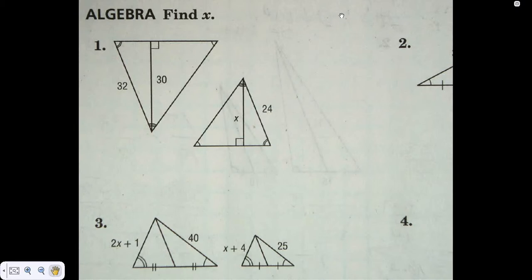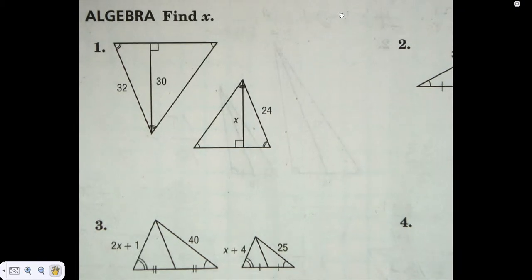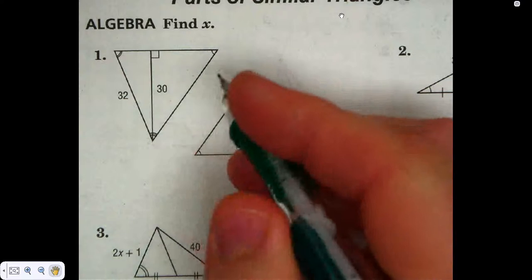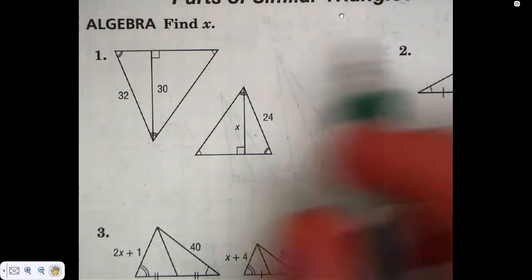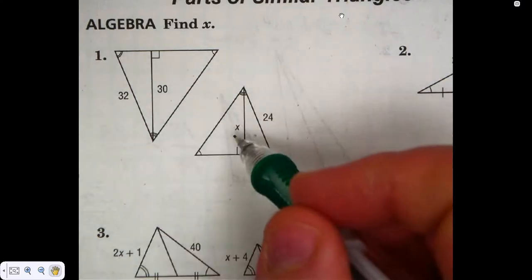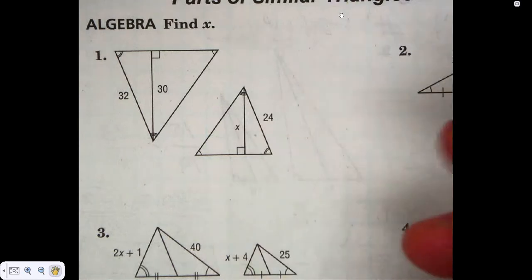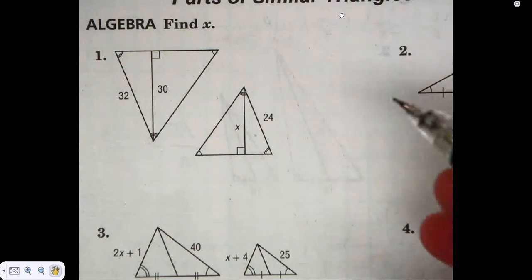Okay, first things first. They've given us information to say that these two triangles are similar if you look at the angles. Now, what has been given to me? I know that this triangle is similar to this triangle. Do we know anything about the corresponding sides?